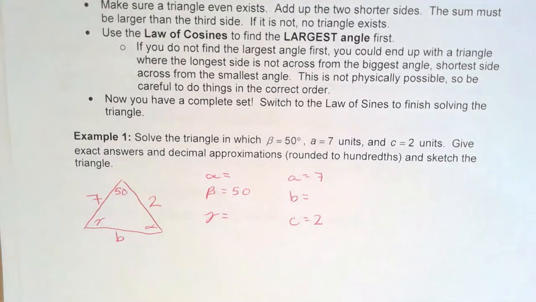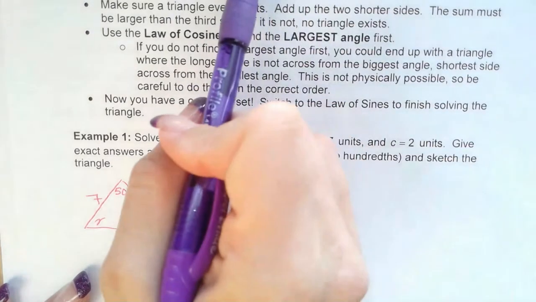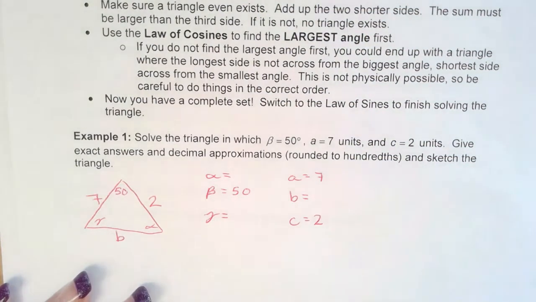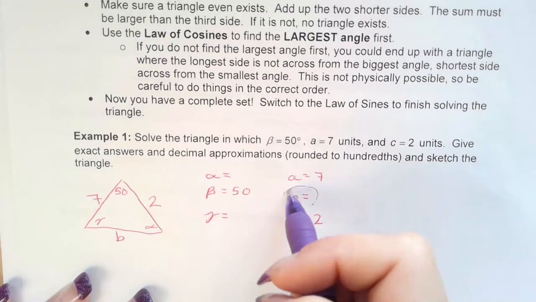So we have side angle side, no pairs, which means we must solve for the third side first. Not law of sines yet. We need to do law of cosines. We're going to solve for that third side, so we're going to solve for b right here.